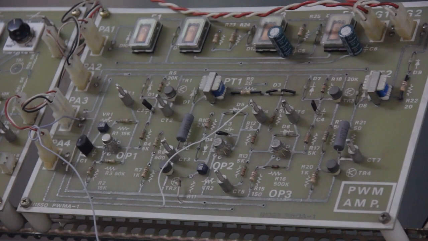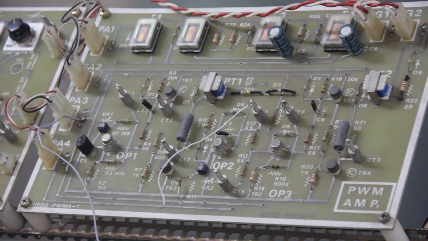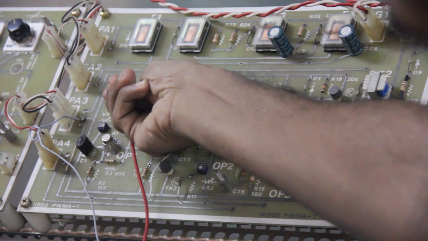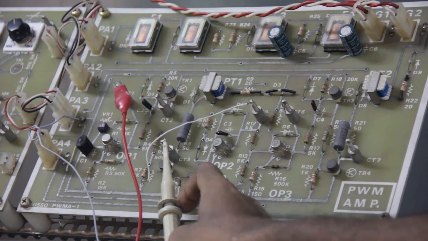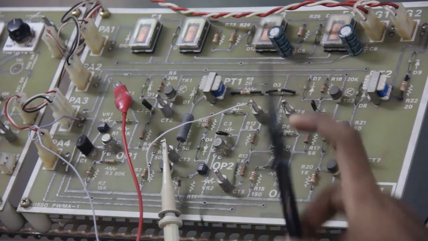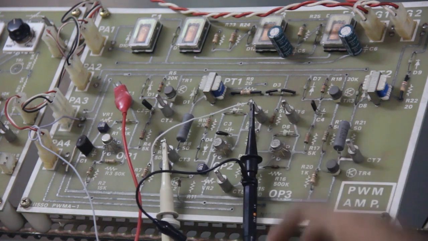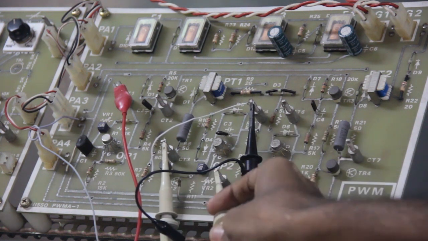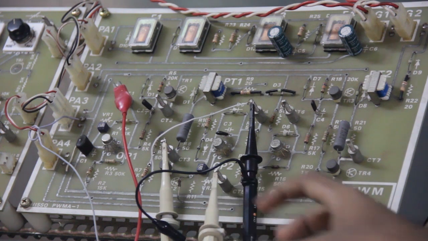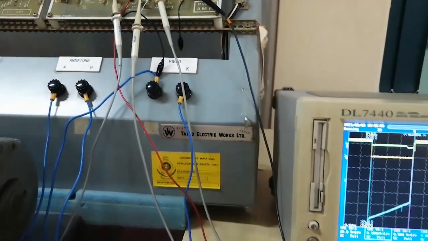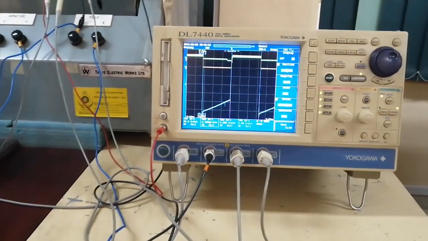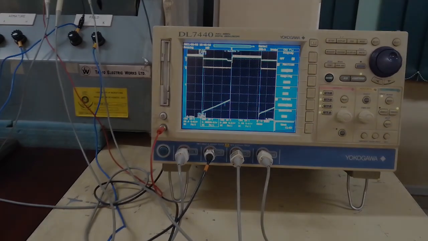Now, using the oscilloscope, we obtain the waveforms of all the others compared to CT1, which is the pulse generator output. The plots saved from the oscilloscope are as follows.